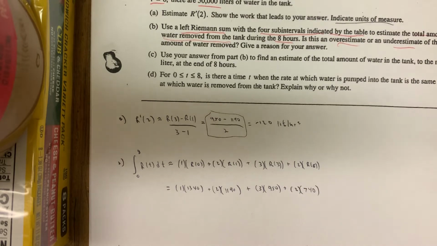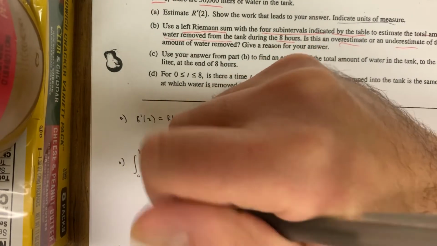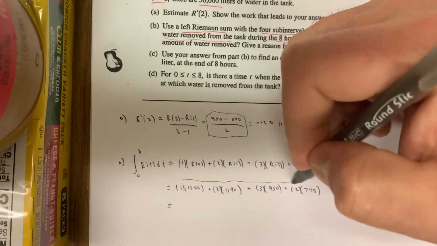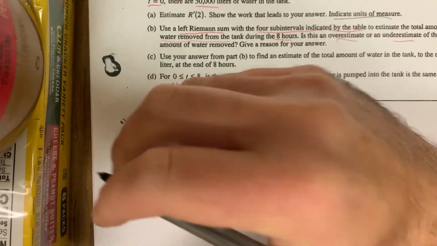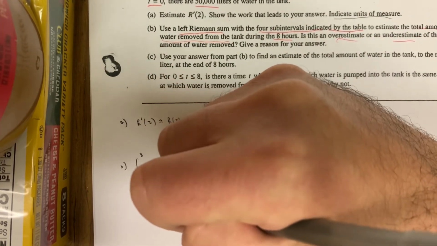Anyway, so this right here, that's the answer, okay? You could actually calculate what it's equal to because you do have the calculator, but it's not necessary. Once again, I box this thing in. Okay, and it actually comes out to 8,050.